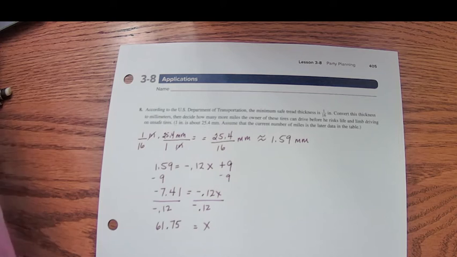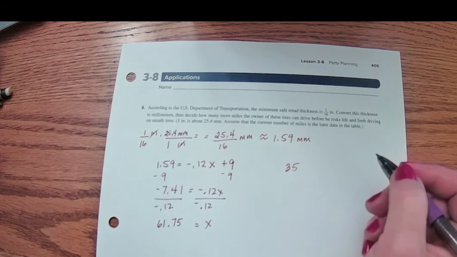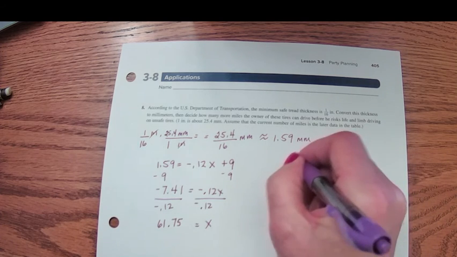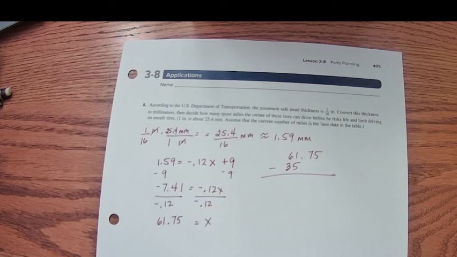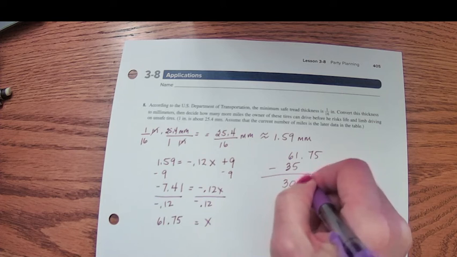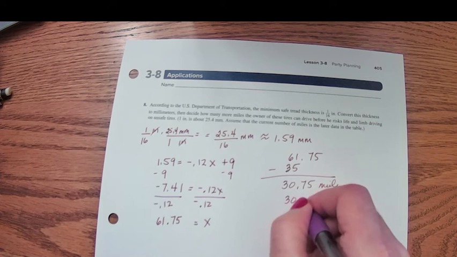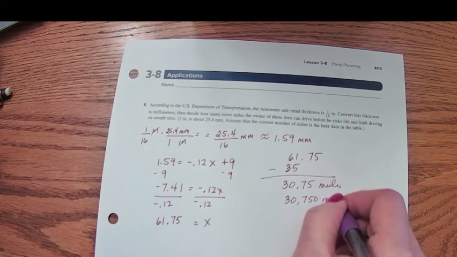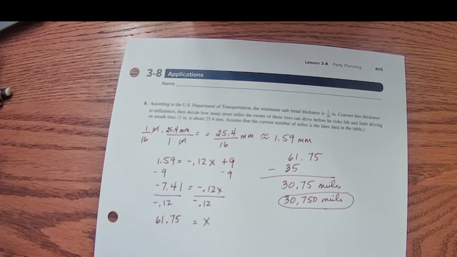All right, well, right now, if our table ended where the miles on our truck were 35,000, so right now I have 35,000 miles, and I can drive up to 61.75 thousand miles. So 61.75 minus 31 is 30,000.75 miles. Or we'd probably write it like this. You can drive on that truck another 30,750 miles before it's not safe.